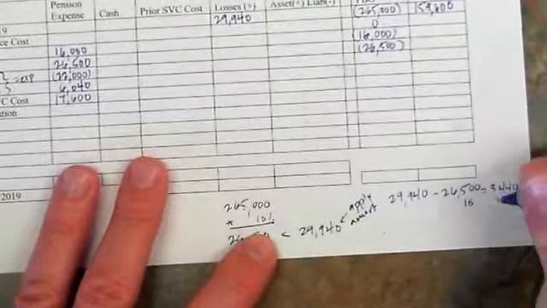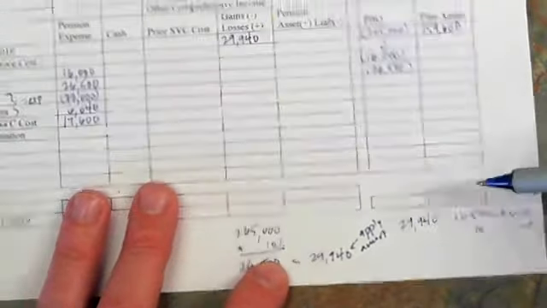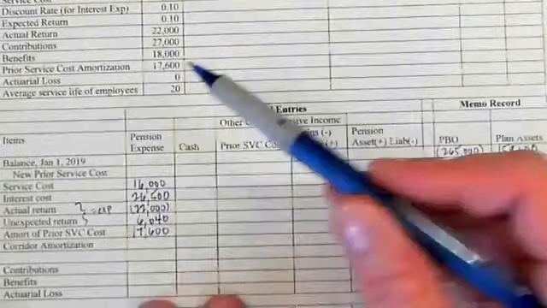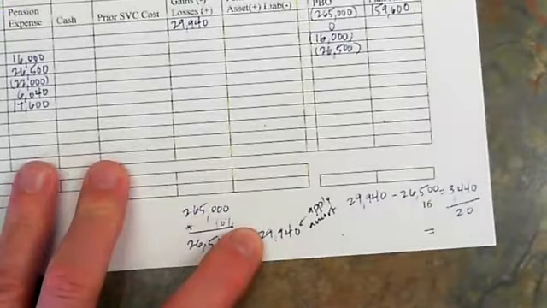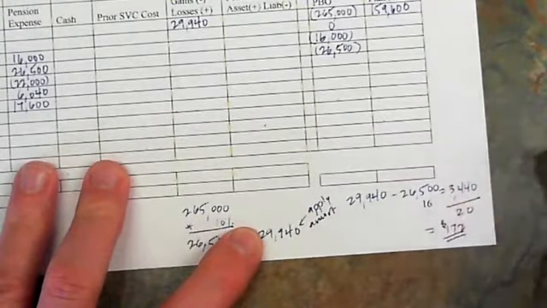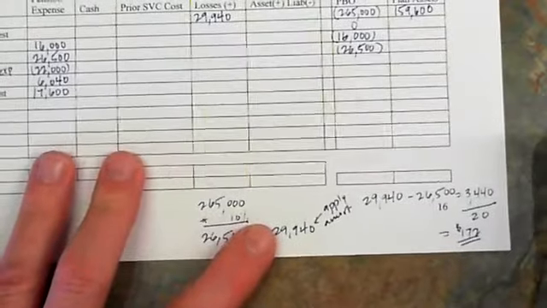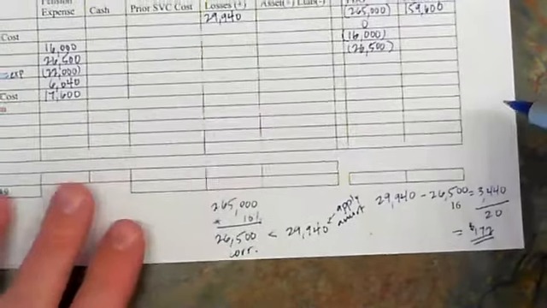We're going to split that up over the average remaining service life, which I give you as 20 years. So dividing that by 20 gives me $172. That's my yearly amortization. So I'm going to only reduce it by $172, yet I still am reducing it.